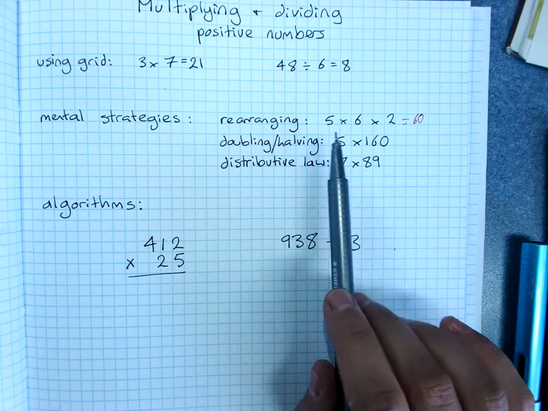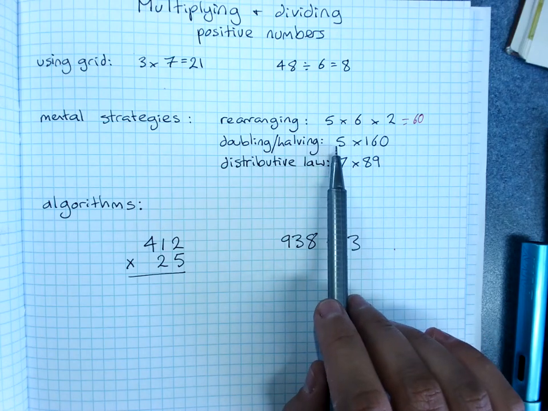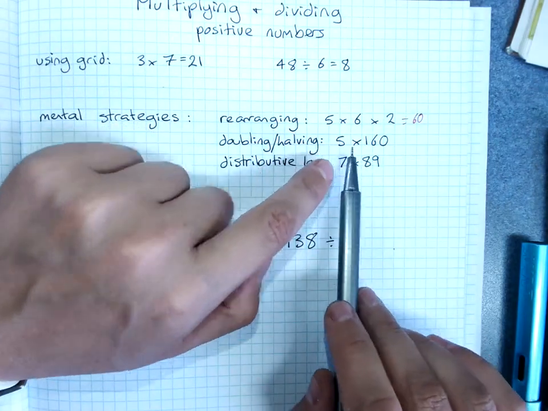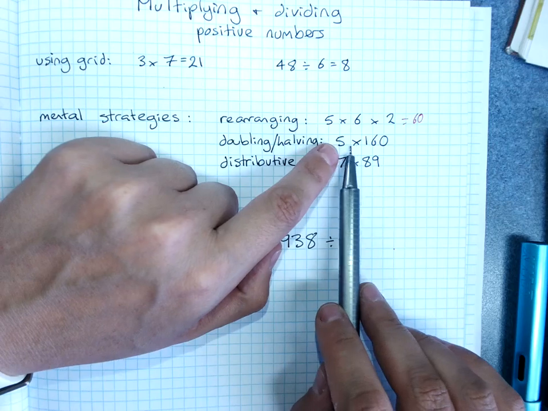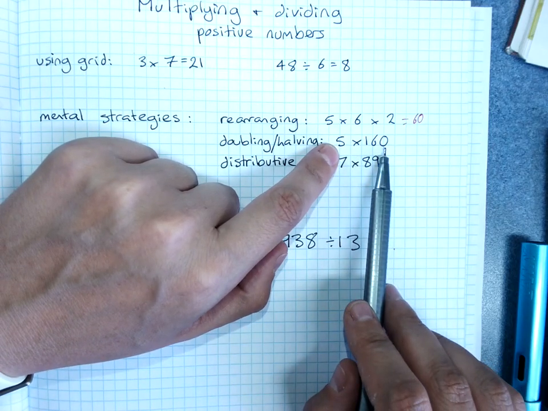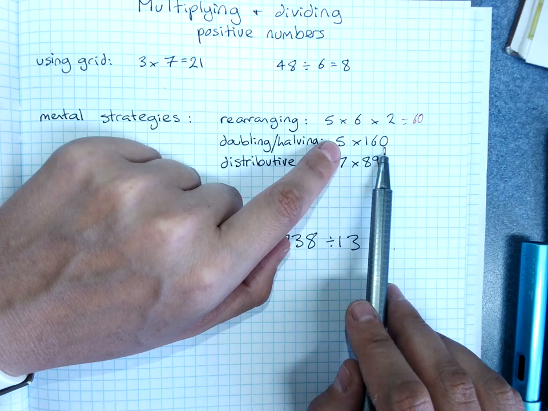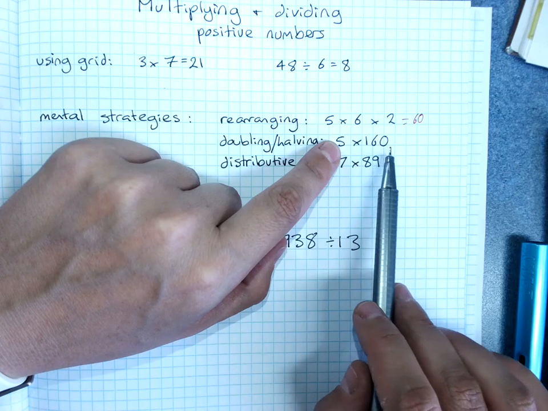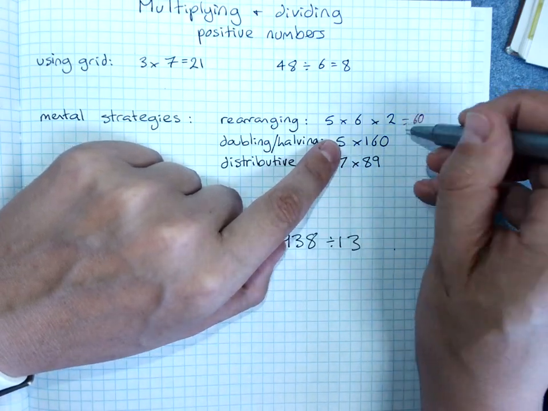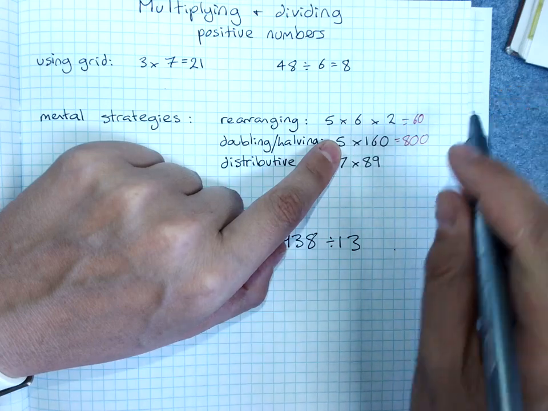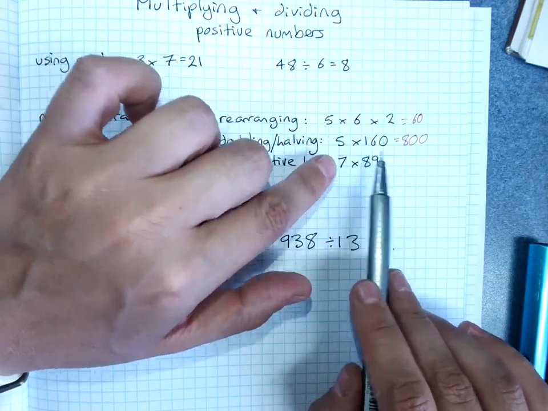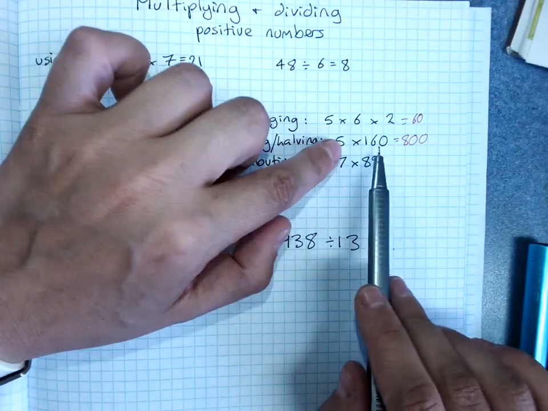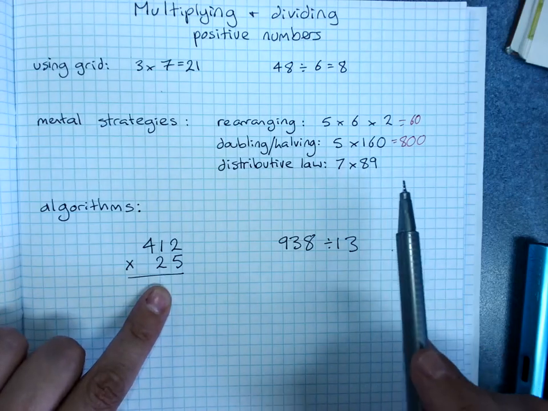Doubling and halving, if you can easily get one of the numbers to be something easy like 10 or 2, then we can make opposite changes to each of the numbers. So 5 times 160 is a bit tricky to do, but if I double the 5 I get 10. Half of 160 is 80, and 10 times 80 is 800. So it's interesting to be able to spot where it's easier to do some of these little manipulations. But of course, if we were stuck on that, we could use the multiplication algorithm.